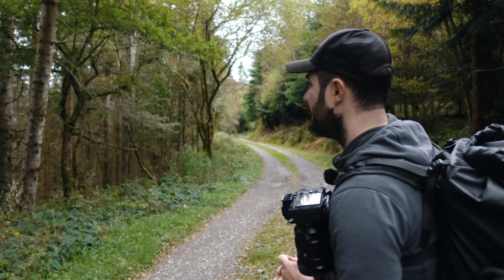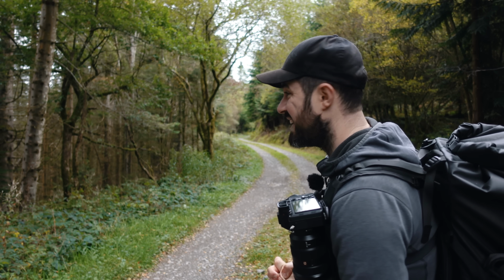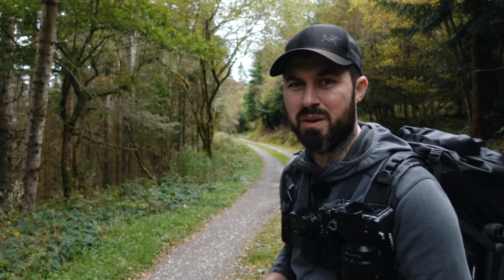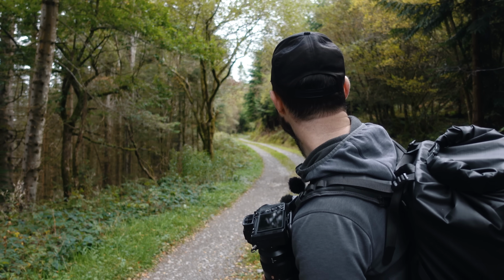Just checking to see if the leaves have turned any yellower in that 30 seconds. Don't know what I'm looking for here anyway. Hardly any of these trees are deciduous.